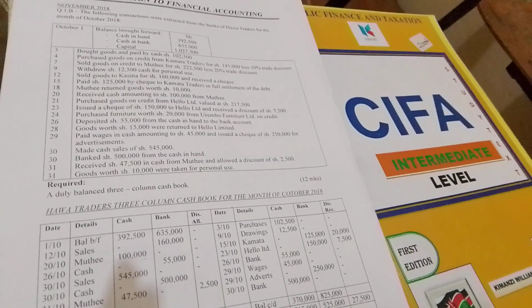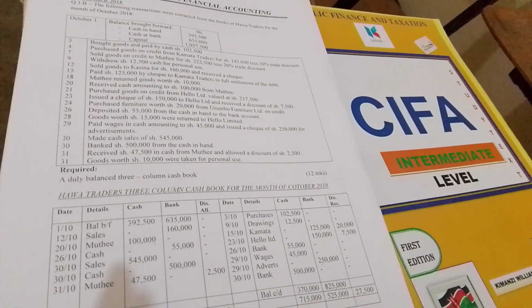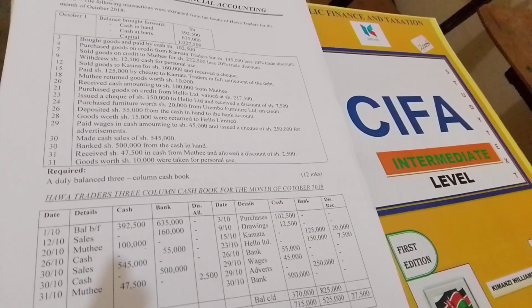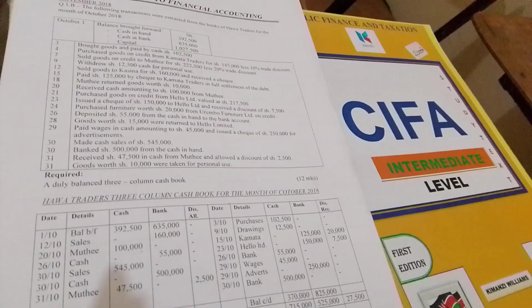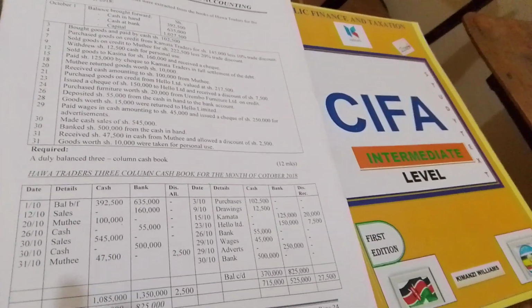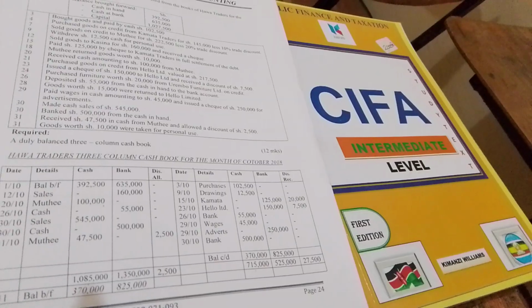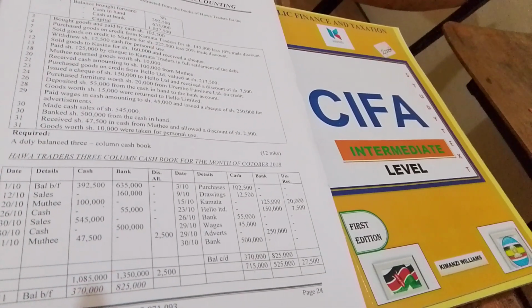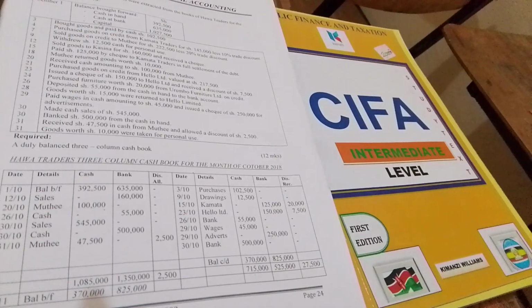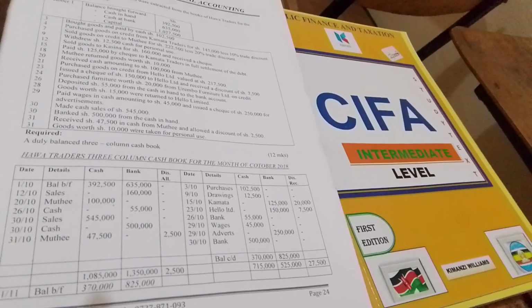29th, paid wages in cash amounting to shillings 45,000 and issued a check of shillings 250,000 for advertisements. Now, the first question that we should ask ourselves is, is there actual cash movement? The answer is yes, because you have paid wages in cash. So that will appear on the credit side of the cash book.